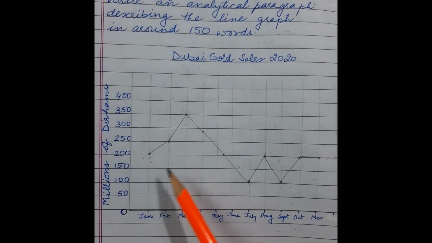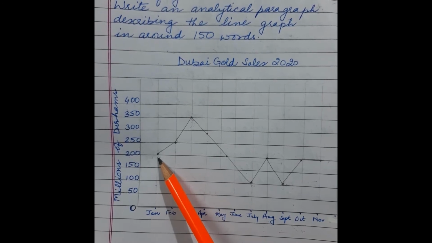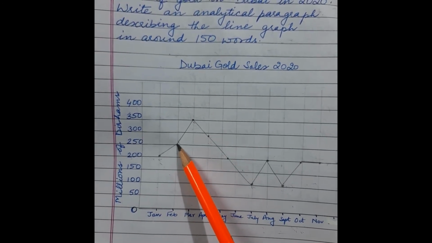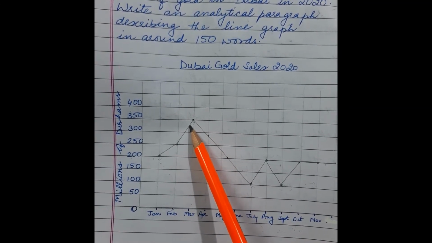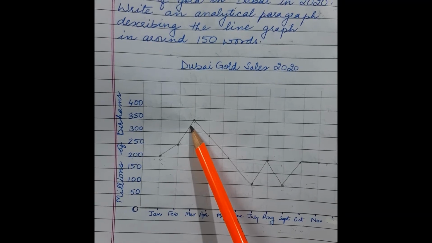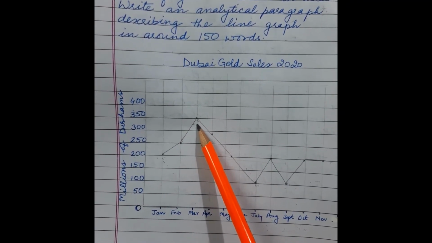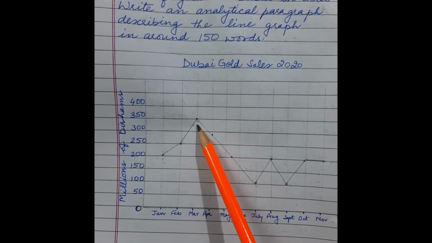In January 2020, the sales stood at 200 million dirhams. It increased through the next month and peaked at 350 million dirhams in the third month of the year. By March, it peaked at 350 million dirhams.